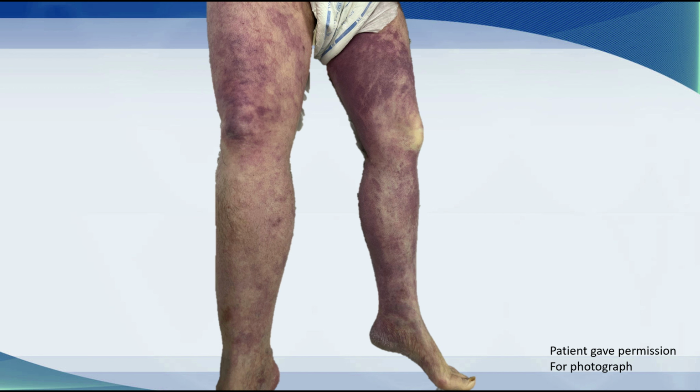These are the lower limbs of a patient who has obstructed their aorta, and there is no flow going peripherally, and you can see the legs are extremely mottled and black.